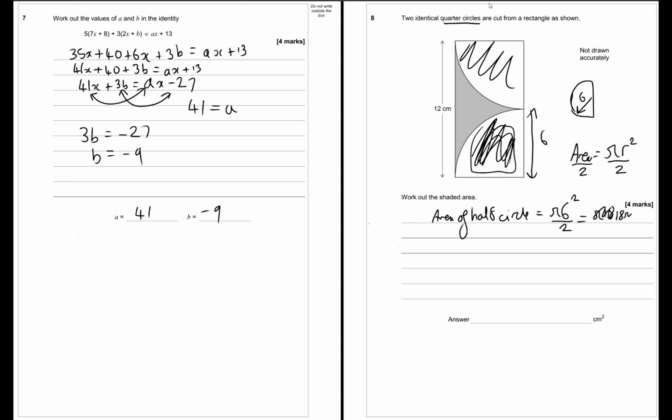So it's this area and this area. Now we need to do the rectangle area minus the semicircle area. The rectangle area is 12 times 6, and we've worked out the semicircle area, which was 18 pi. So put this into your calculator or do it in your head. 12 times 6 is equal to 72, minus 18 pi is going to give you 15.45 centimeters squared. And that is that for question 8.